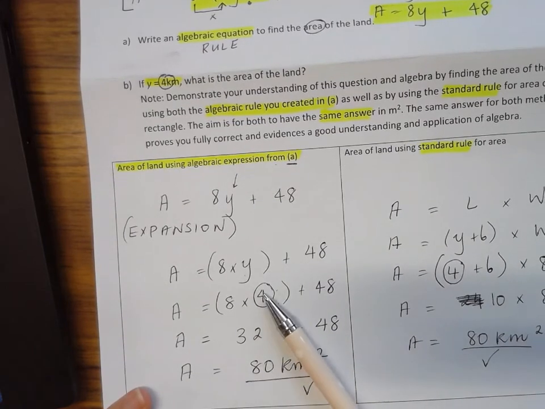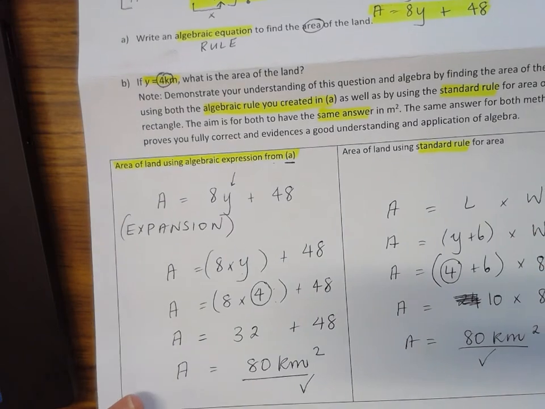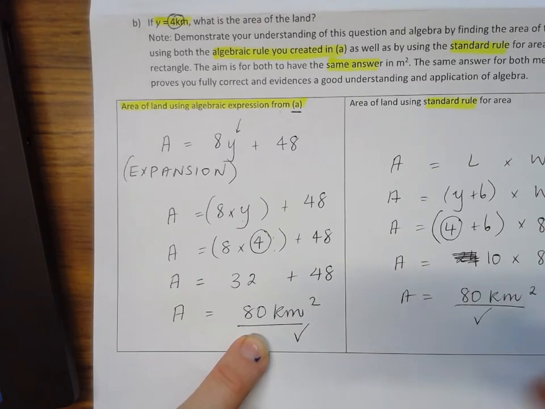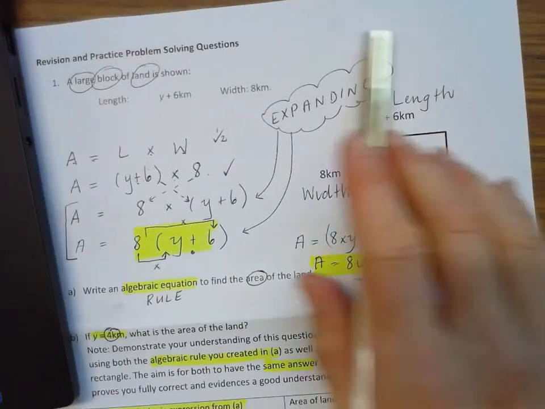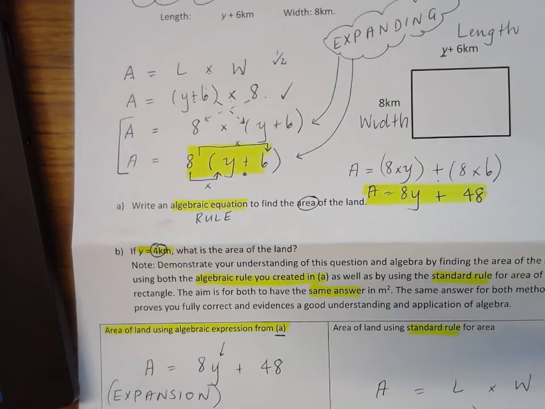We had to substitute in 4 for y, and we had to substitute in 8 for the width, etc. So two processes, same answer is one point of the question. And the other purpose of the question is that we want to see you use the skill of expanding, which is an algebra skill, in a complex situation.